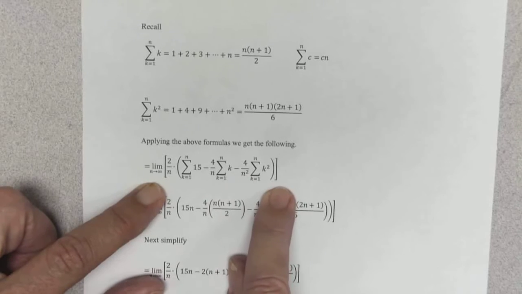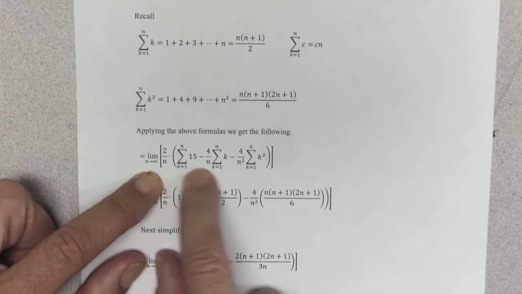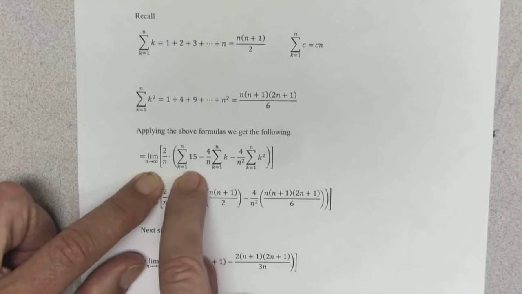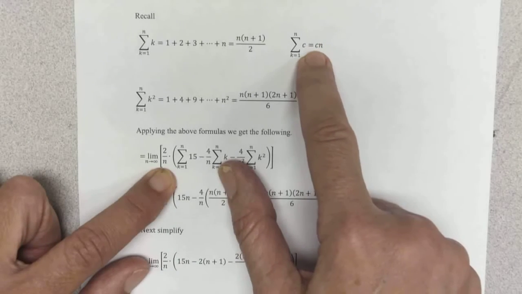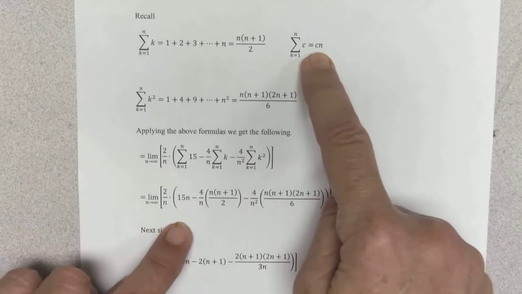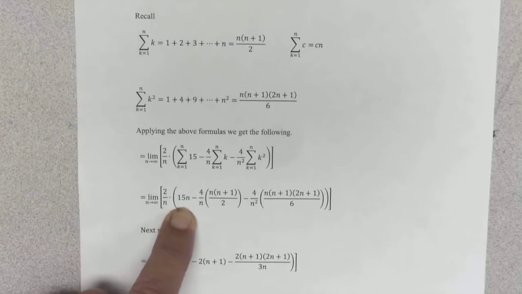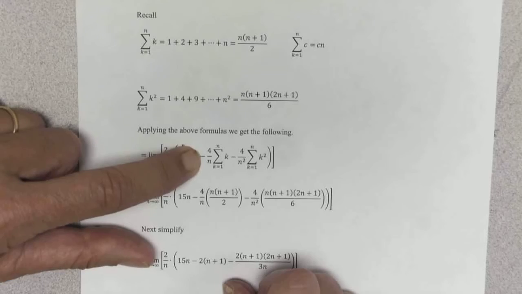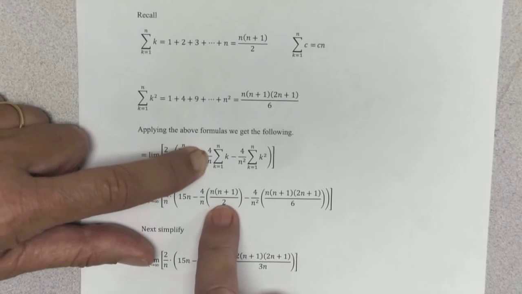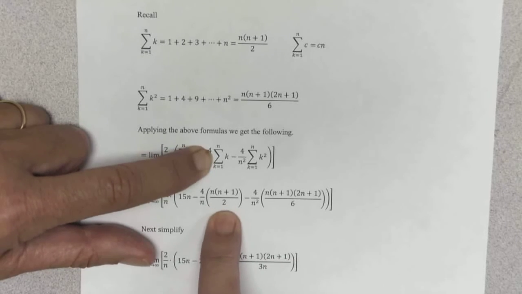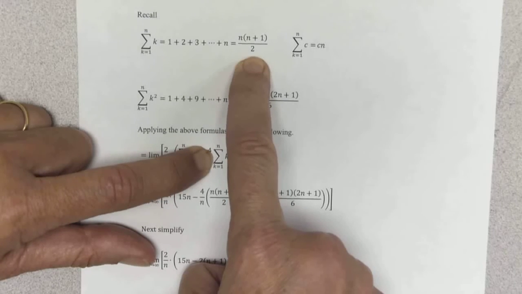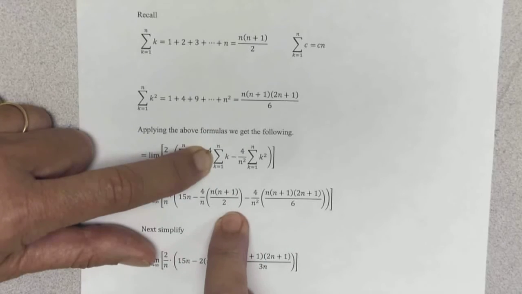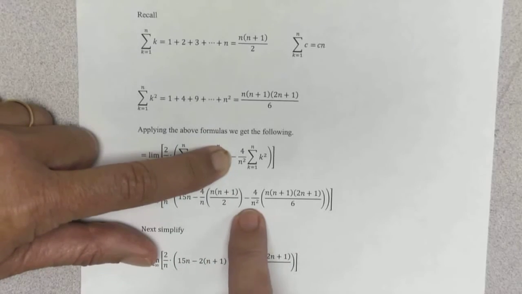So just repeated it again so we have it all kind of together. So there's where we're at. Summation from k equal 1 to n. That's this formula, Cn, where c in this case is 15. So we have 15n. Then we see the minus 4 over n, and then I just replace that summation with its formula. Its formula is right there. N times the quantity n plus 1, all divided by 2. Replace it with the formula, and same thing on the end.